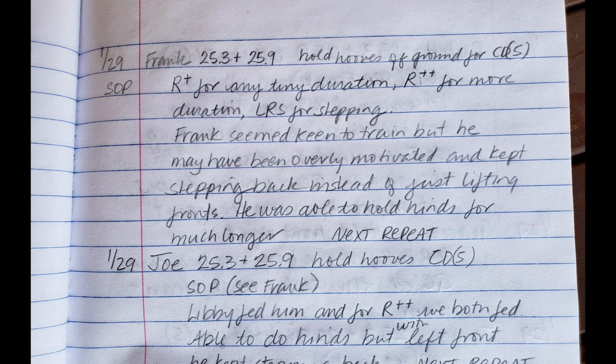So here we have an example in my training logbook from 1/29/2018. This was Frank the burro, and we were training tasks 25.3 and 25.9, which was holding the hooves off the ground for a countdown of 5. So here I have positive reinforcement for tiny duration, positive double reinforcement for duration.